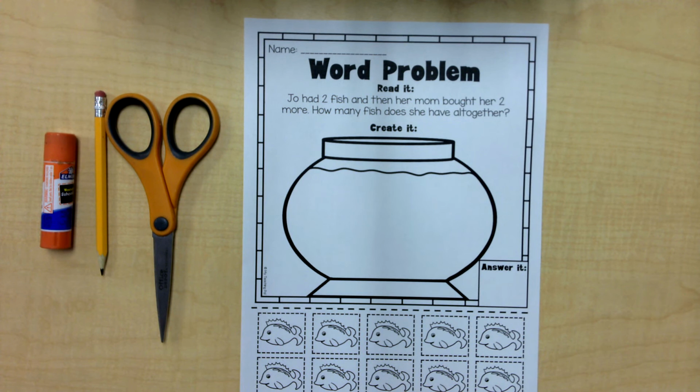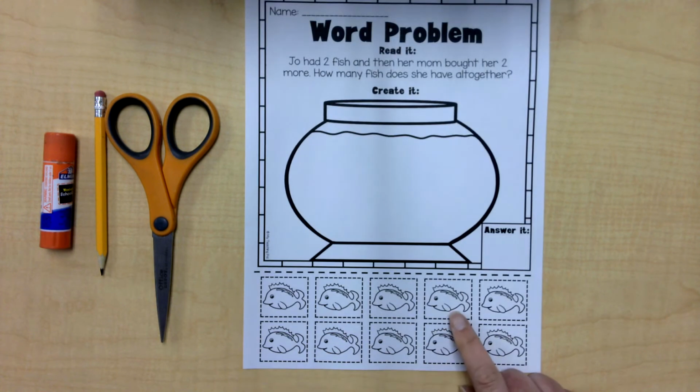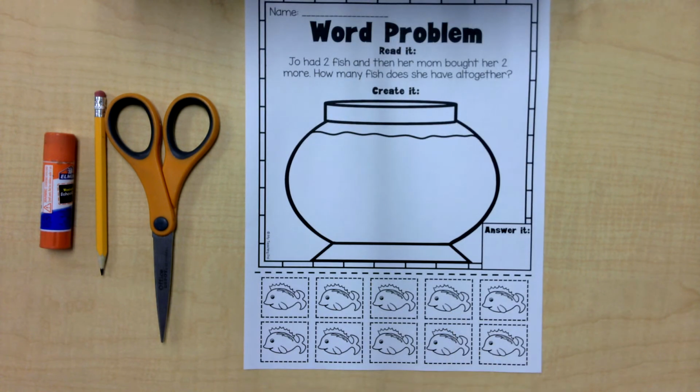A word problem could also be called a story problem. A story problem is where I'm going to tell you a story, and you're going to use, in this case, the little fish on the bottom to figure out the answer to the big question in the story. So the first thing that you need to do is always the same.